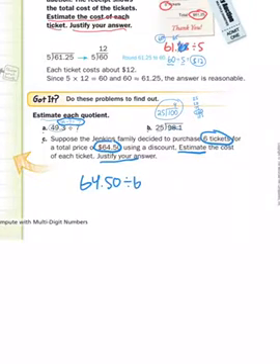But remember, we want to estimate the cost of each ticket. So I'm not going to pay attention to the decimal, that doesn't matter, and I'm looking for the closest thing to 64 that divides by 6. I know 6 times 10 is 60, and I know 6 times 11 is 66. So out of those two, the closest compatible number is 66. So you would round this to 66 divided by 6.